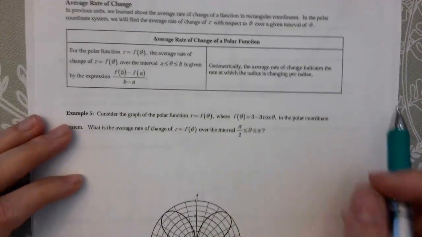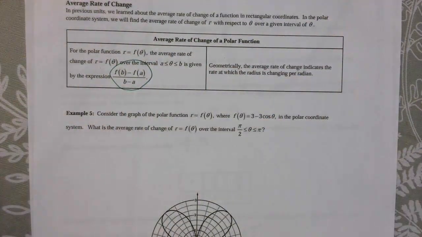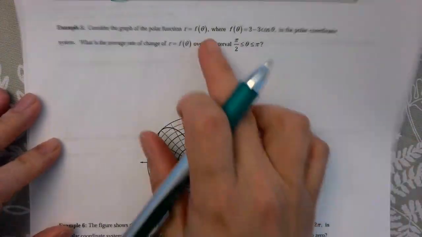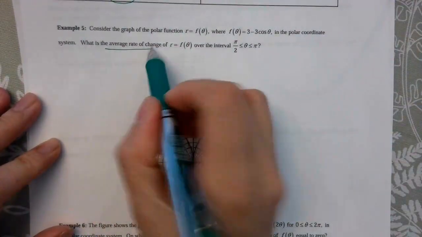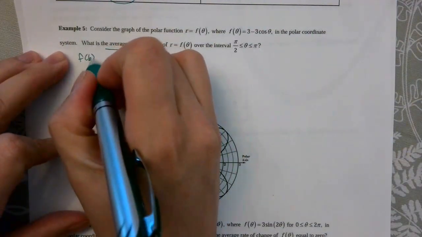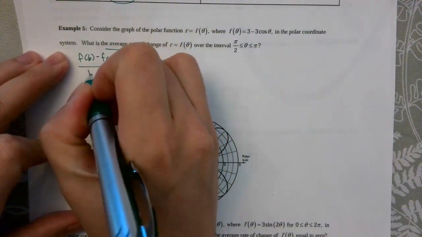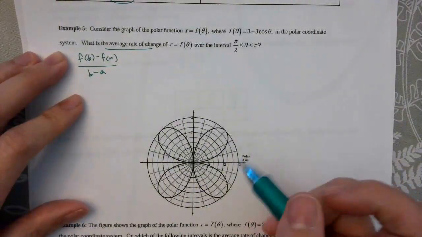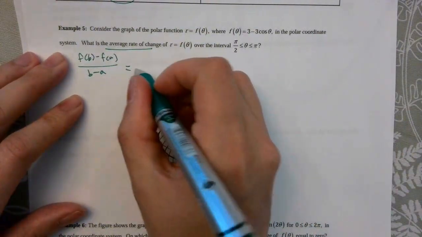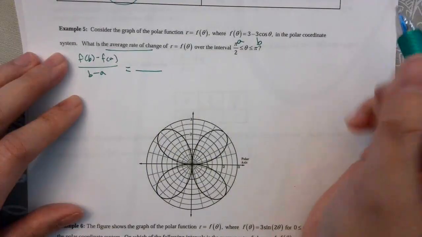The average rate of change formula, f of b minus f of a over b minus a, can still be applied to polar. There's f of theta. I'm looking for the average rate of change. So the formula is f of b minus f of a over b minus a. I'm just going to write down the generic one. Let's apply it appropriately to this one. So there's your a, there's your b value.